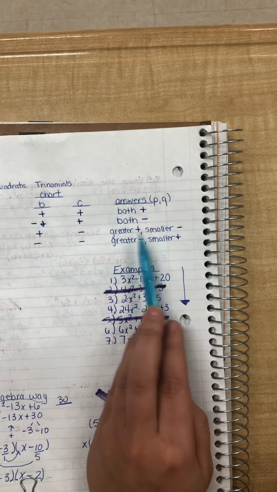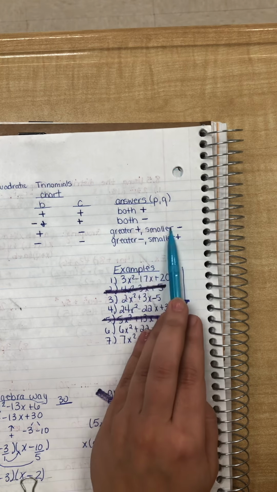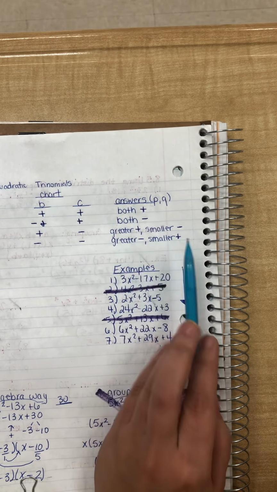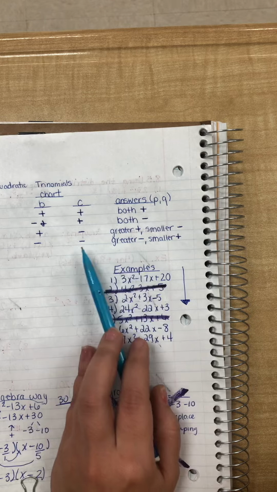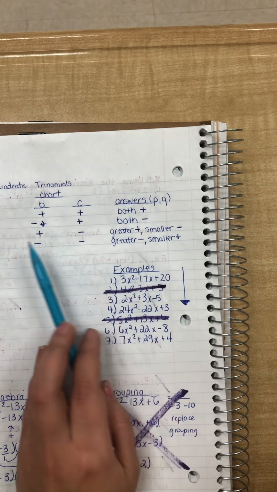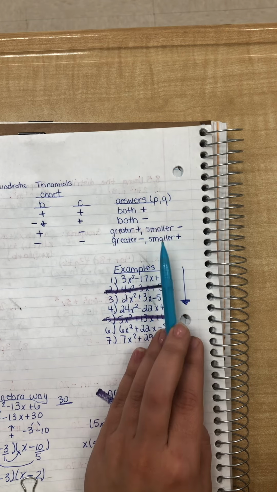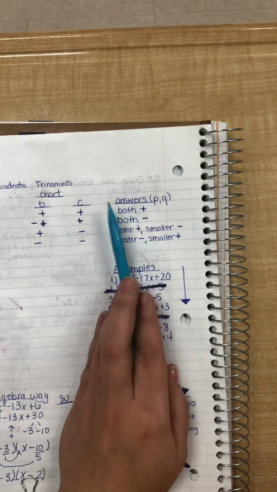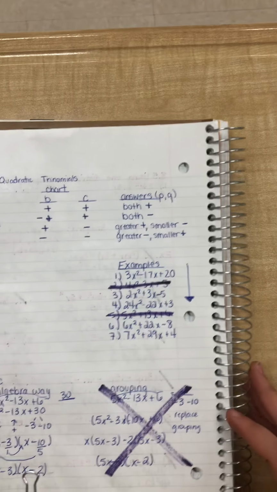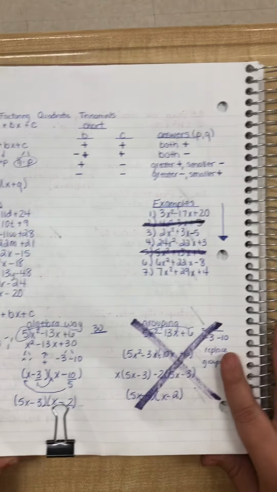So if I had like 9 and 4, my 9 would be positive, my 4 would be negative. So when you add them together, they would actually make a smaller number. And then if C is negative and B is negative, your greater number is negative, your smaller number is positive. I would write this down and have this out every time you do one of these problems, any kinds of them, okay? So let's go back to some of these examples.